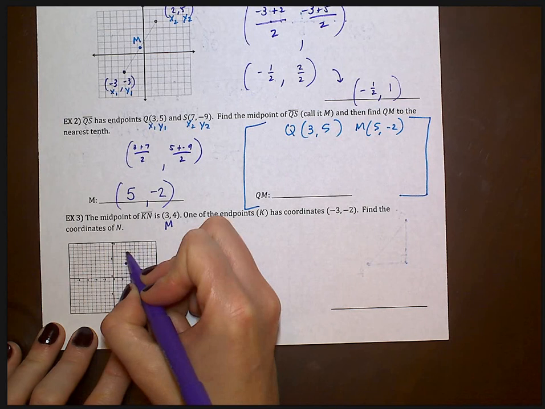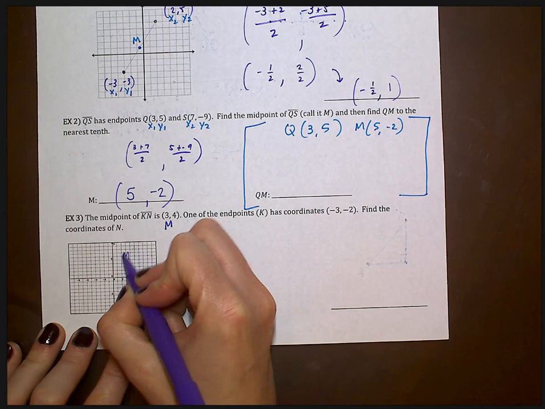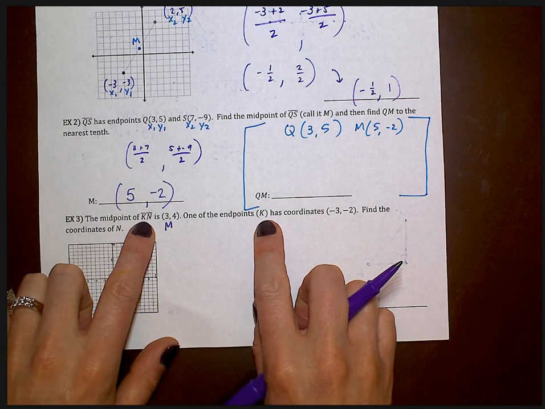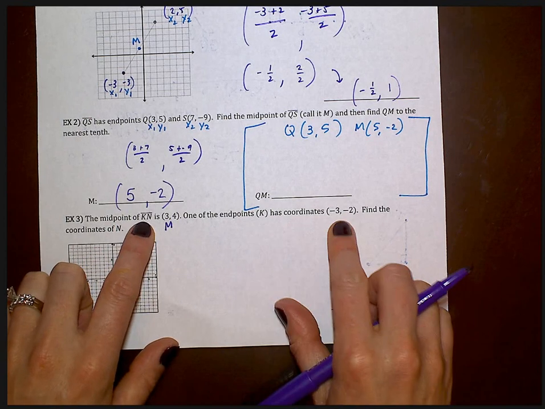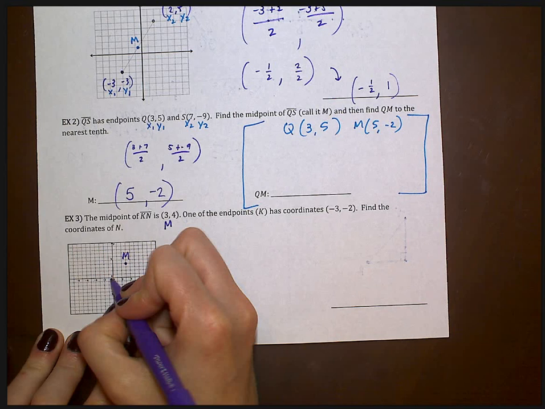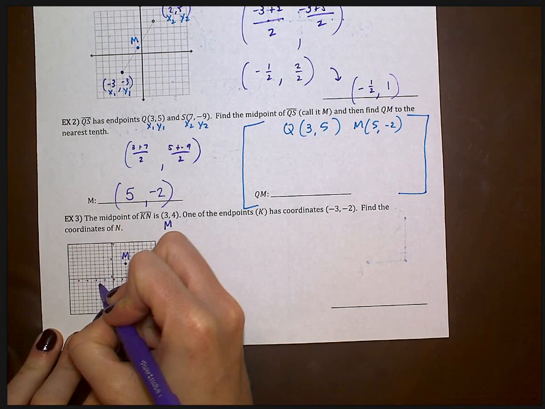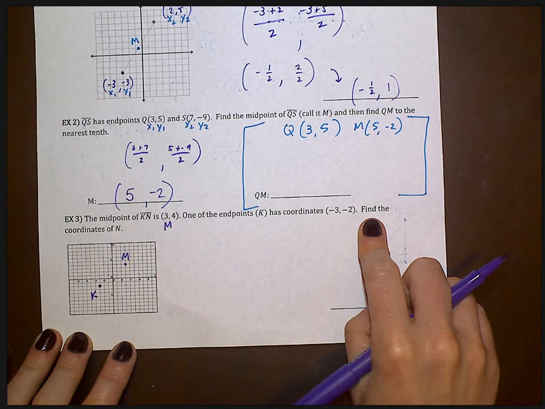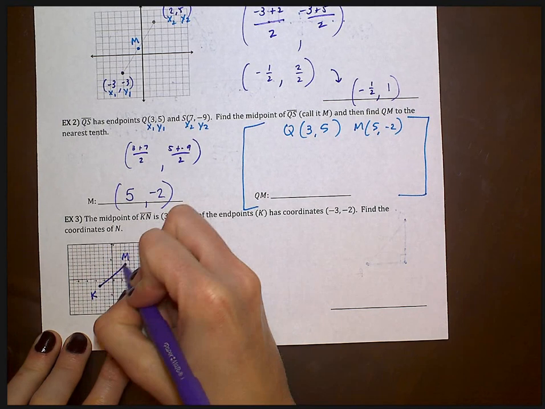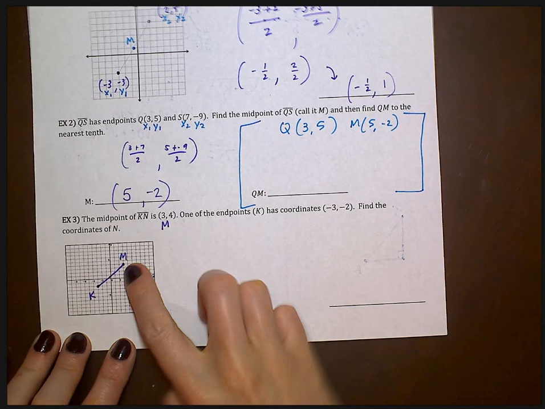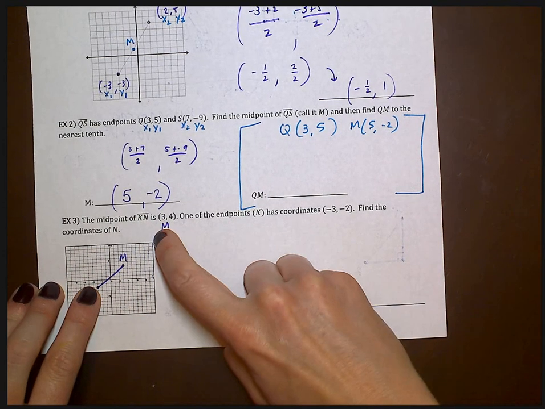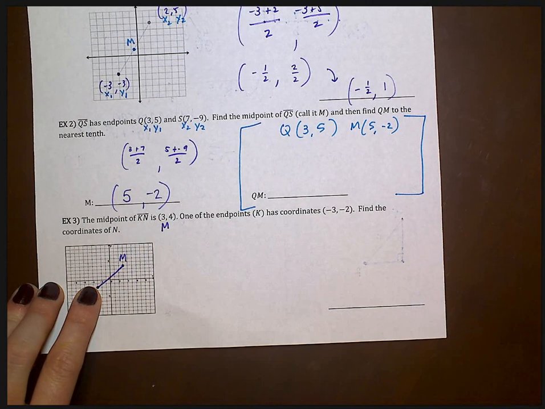Okay, so there's M. One of the endpoints, K, for this segment, so the endpoints are K and N. K has coordinates -3, 2. Let's get that on the coordinate plane here. I want to find the coordinates of N. Well, let's connect these guys. So I know this segment is KN and M is in the middle. So N has to be somewhere up here.